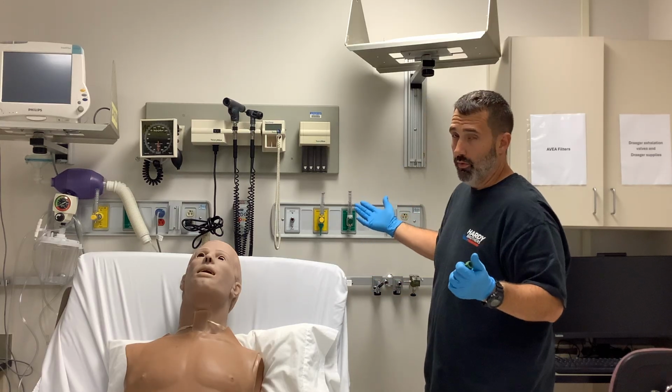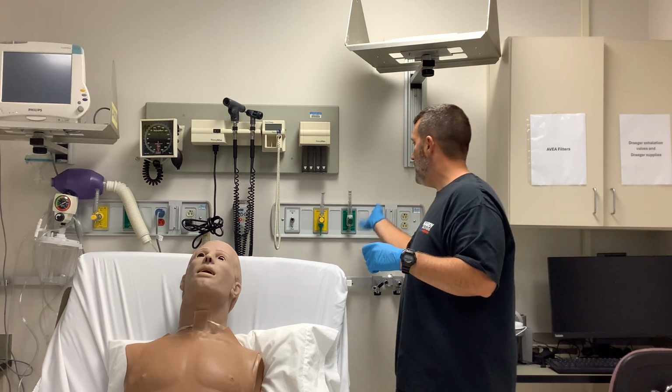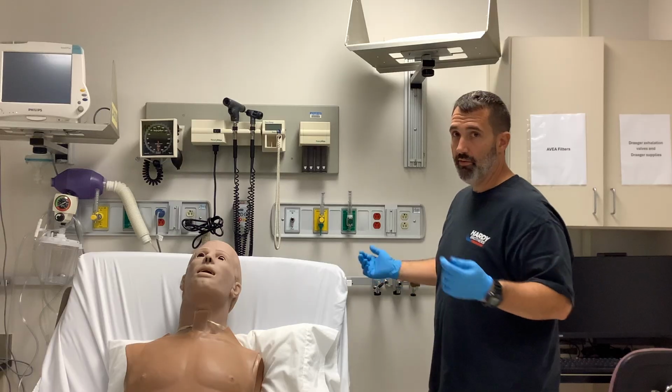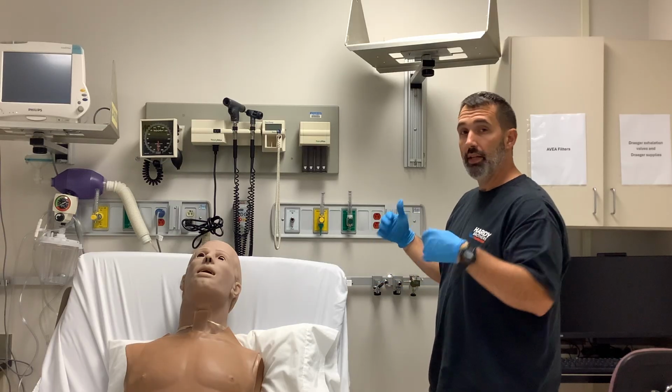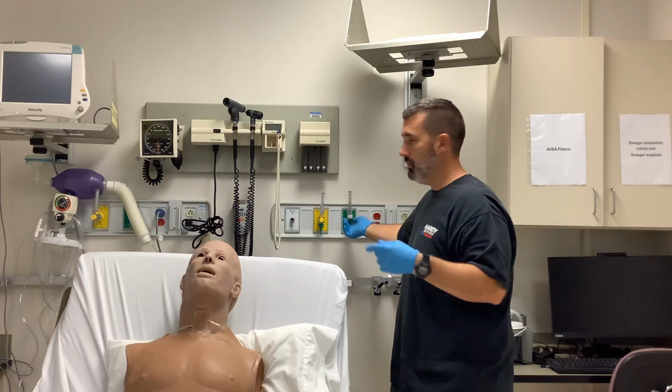And our working pressure for respiratory therapy equipment is 50 psi. These two flow meters are calibrated at 15 liters per minute. Can they deliver more flow than 15 liters per minute? Sure. Let me just listen.